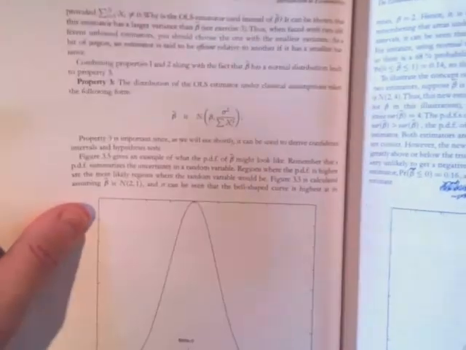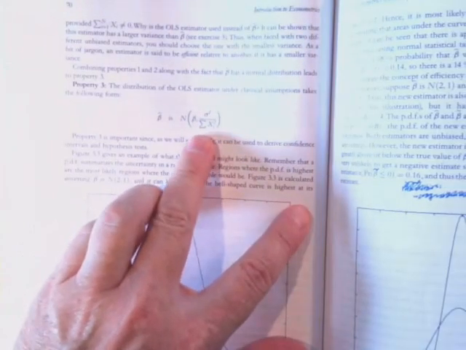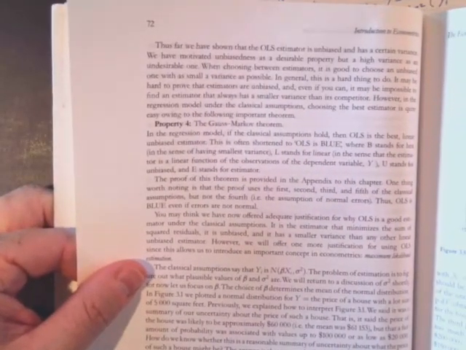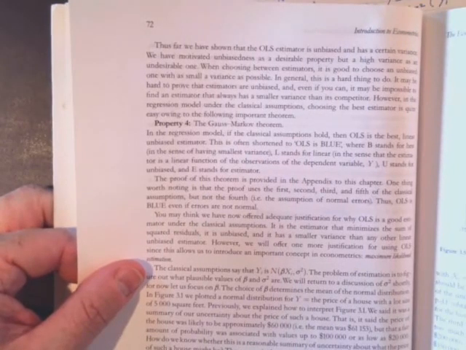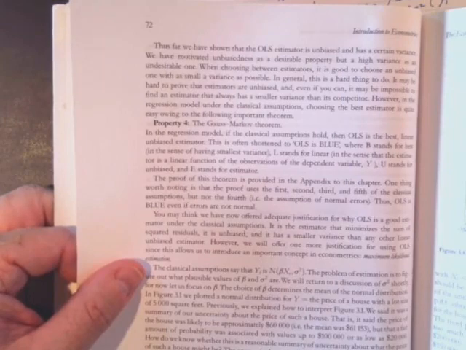The third property is that the distribution is normal, with the expected value of beta and the variance of sigma squared over the sum of xi squared. That follows from the assumption that the error terms have a normal distribution. The fourth property is the Gauss-Markov Theorem, which means our least squares estimator makes the most efficient use of the data information.